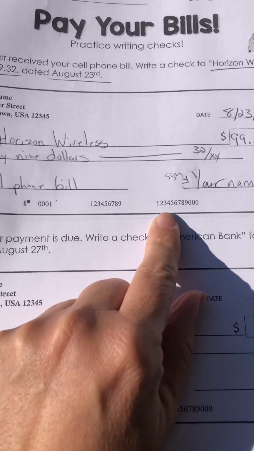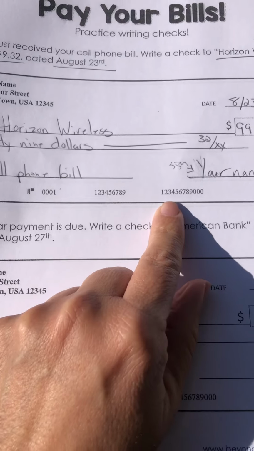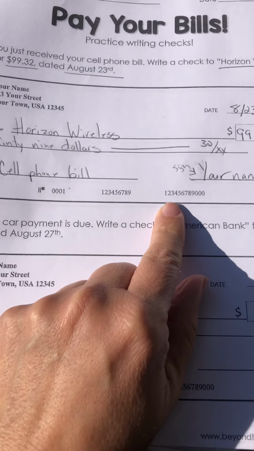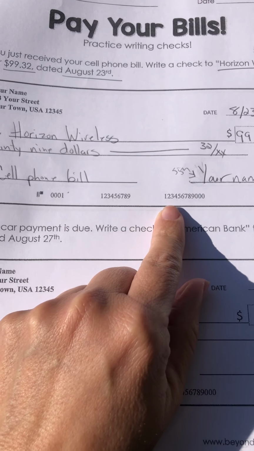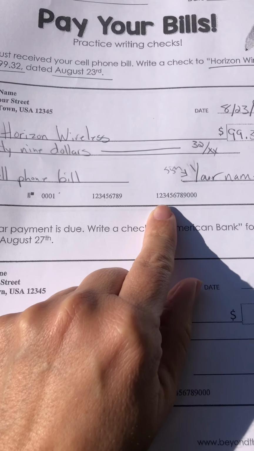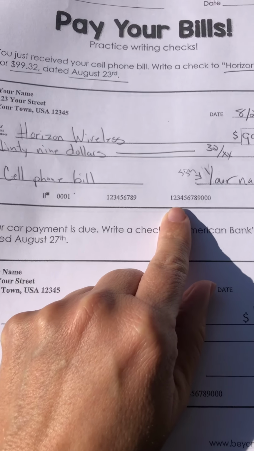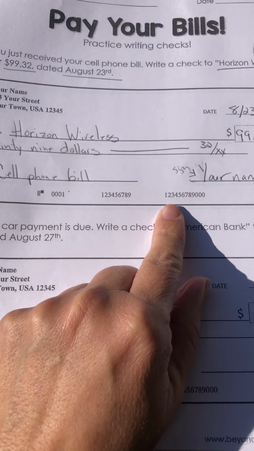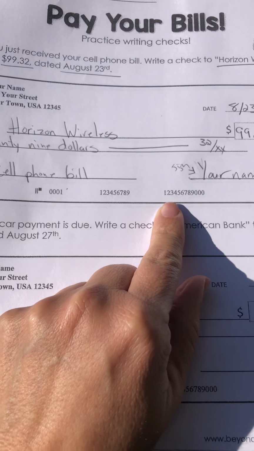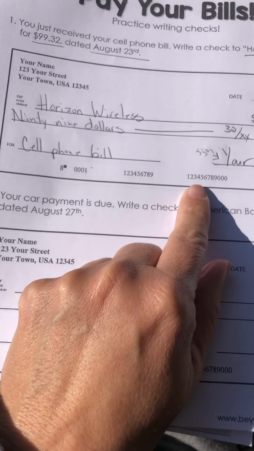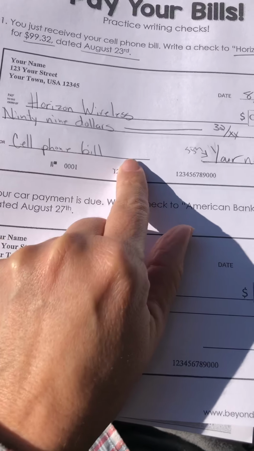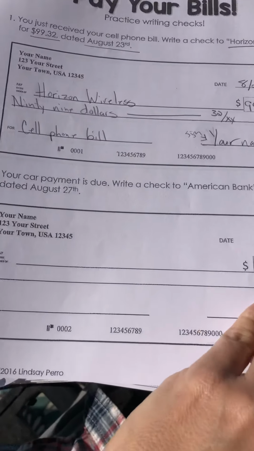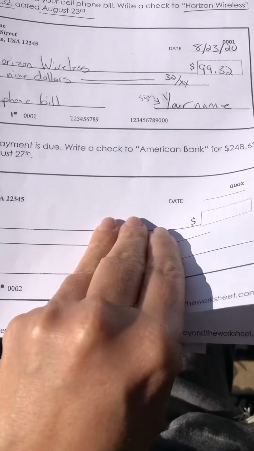All of this information is very important. It's important to the bank. It's important to your records. You will need to know what check you wrote and to who. You can prove payment by having these checks. You can use them for your taxes. There's just a million reasons why you need to keep good records when you're writing checks. So go ahead and finish out writing these checks.